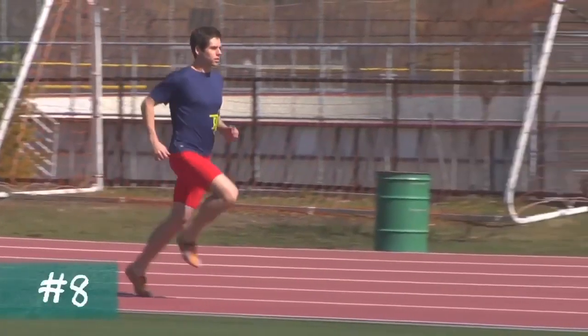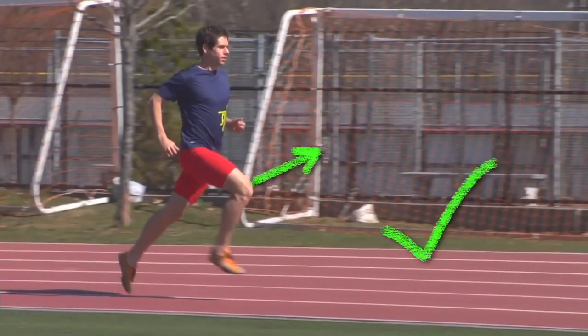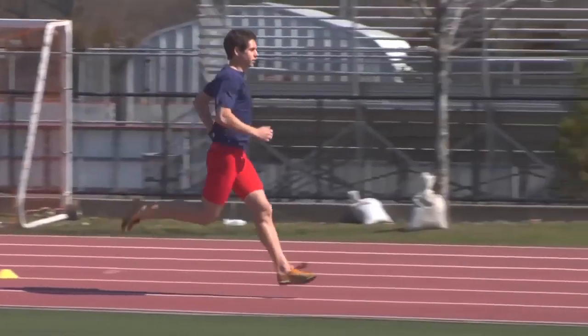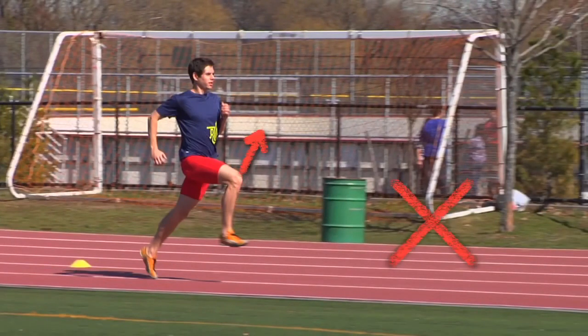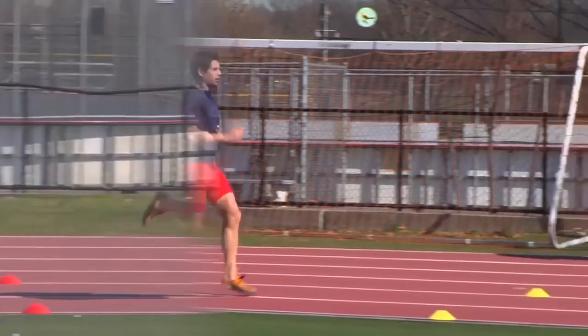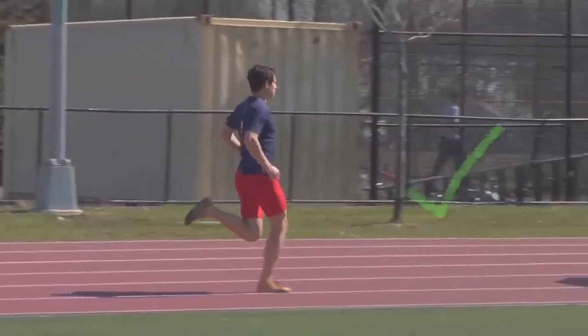The eighth essential is to drive the knees forward and upward as the legs swing forward. This is also known as knee lift, a concept that's often misunderstood. What it doesn't mean is lifting the knees straight up. That leads to a bouncy up and down motion, which wastes energy. Instead, ideal knee lift feels more like driving the knee forward.